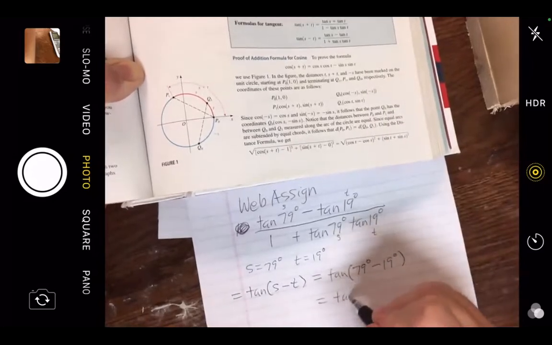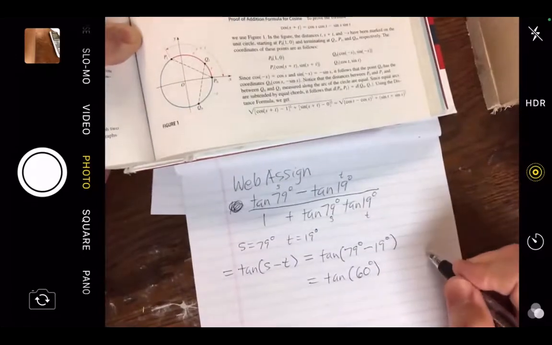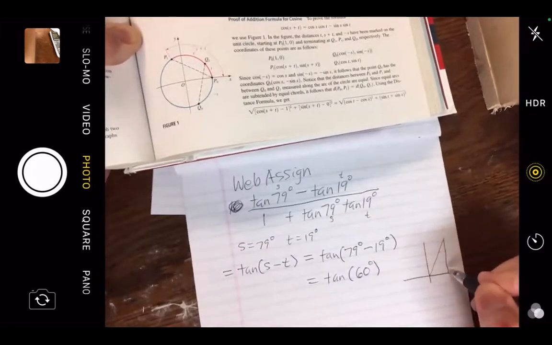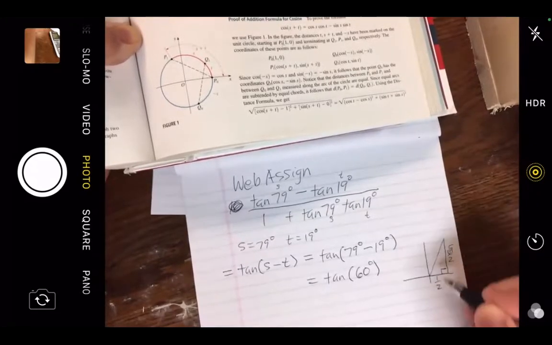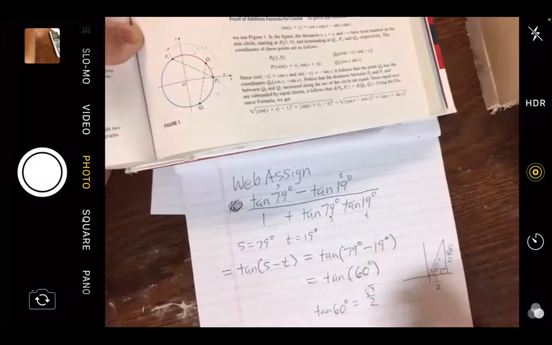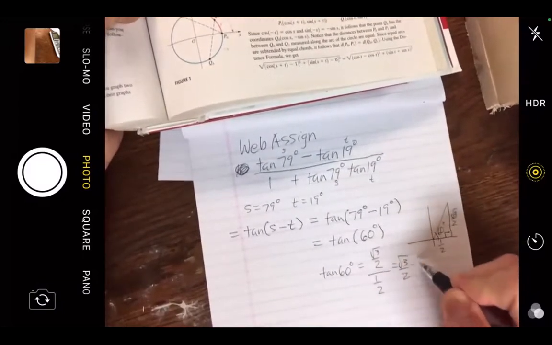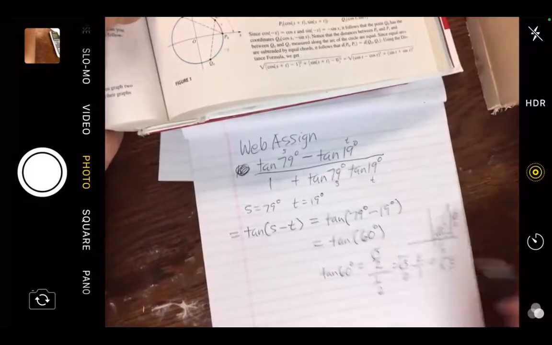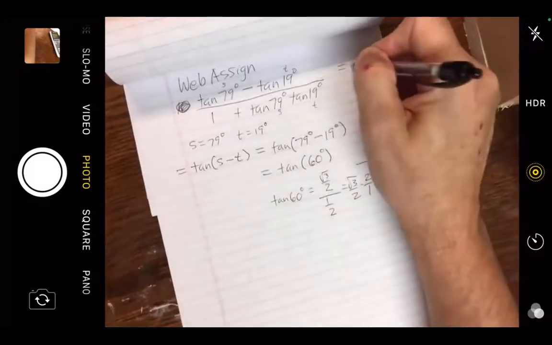You're getting tangent 60 degrees, and that's off the unit circle. I believe that's going to be √3. If you look at 60 degrees, your y is √3 over 2 and your x is a half. So your tangent 60 degrees is going to be √3 over 2 over 1/2. Take your top times the flip of the bottom, and you're going to get √3. So this simplifies to √3. The whole answer up here is root 3.